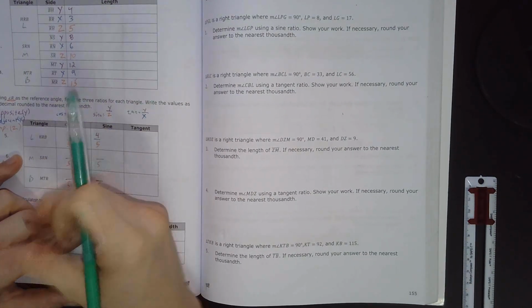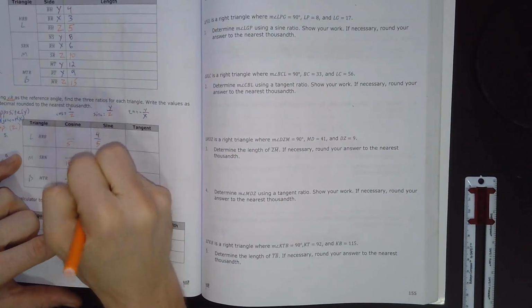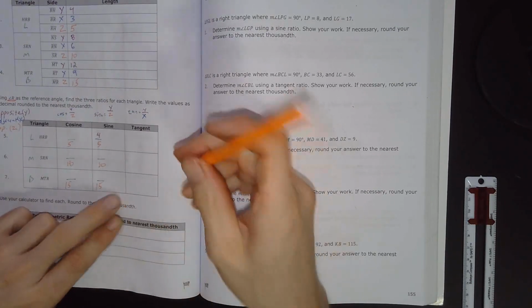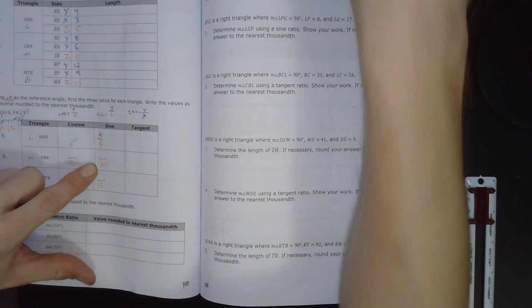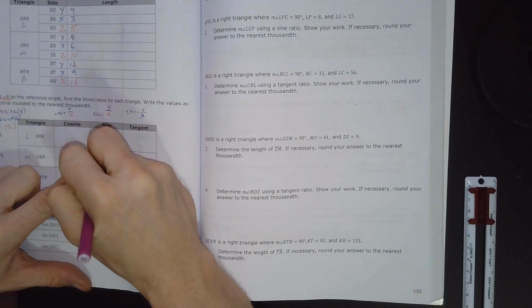Oh, no, they're not all going to be 5. This is going to be 10. And this one's going to be 15. This one's going to be 10, because this is the hypotenuse, and this is going to be 15. Okay? All right, so this one is going to be 8. This one is going to be 12.